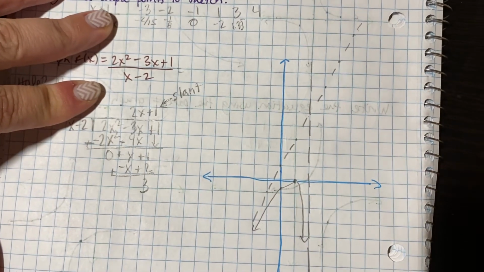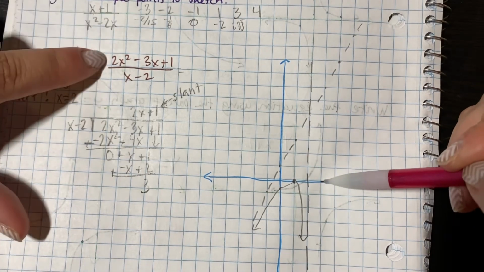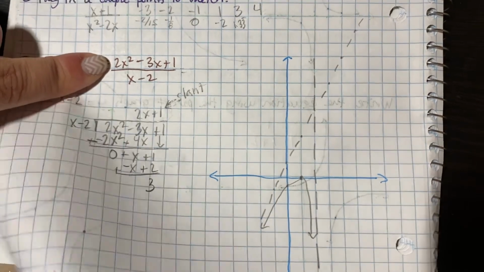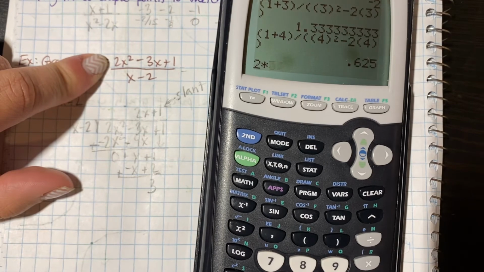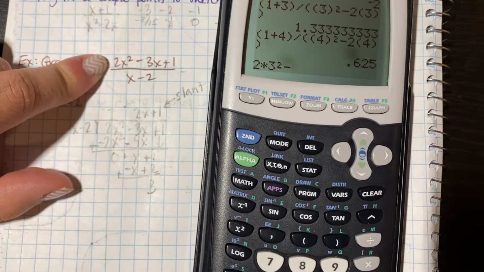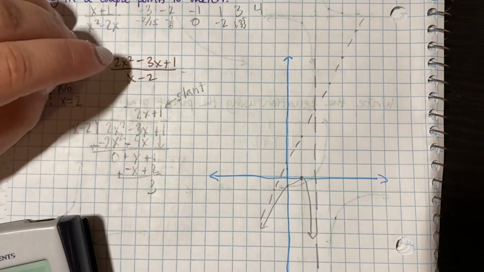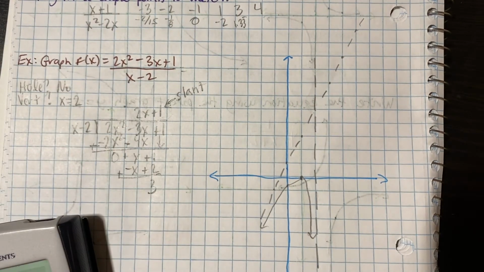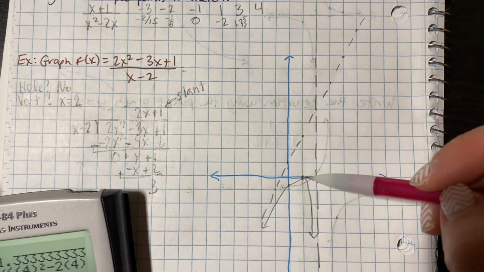Rough. That's okay. All right, so then let's plug in a 2, let's see, 1, 2, 3. Oh, I don't want to do that. Okay, I'm going to plug it in on here. So I'm going to do 2 times 3 squared minus 3 times 2 plus 1. Why did I get 8? Last time when I did it, I got 8.